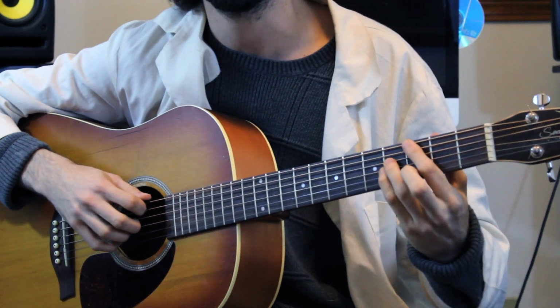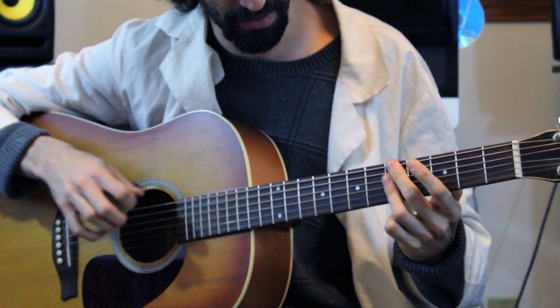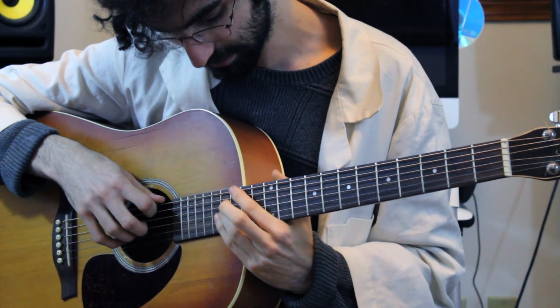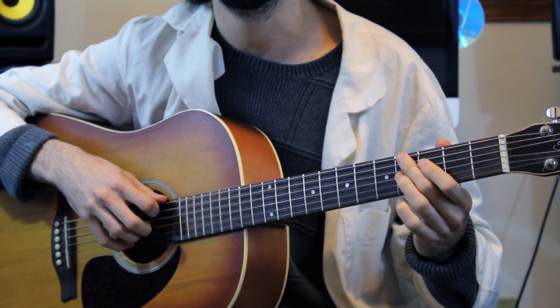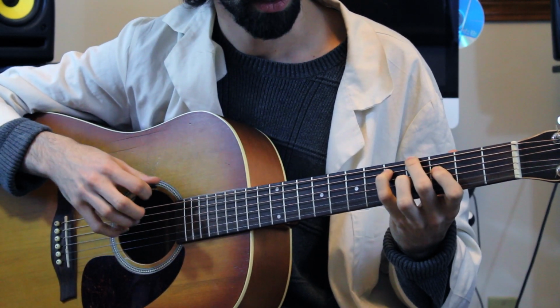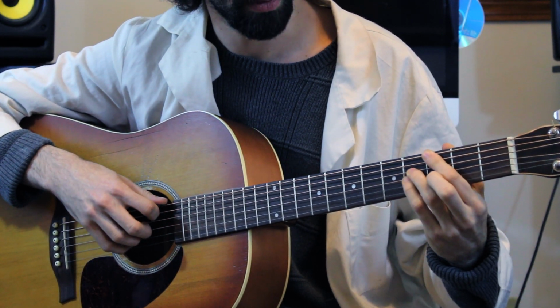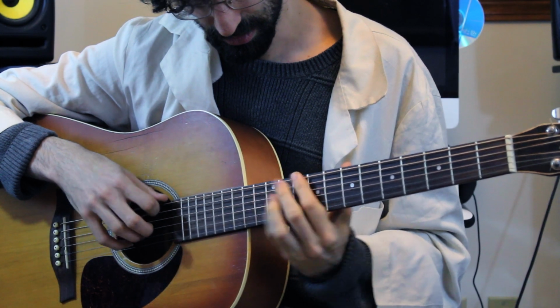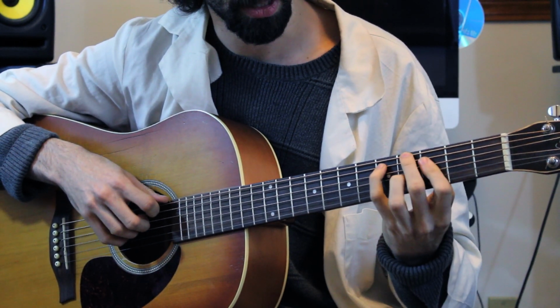So what we're doing is we're taking all these different chords in the key of G major, and they all fit perfectly within G major, and we're connecting them to each other using diminished 7th chords. So every note between each of these chords will be filled by a diminished 7th chord.